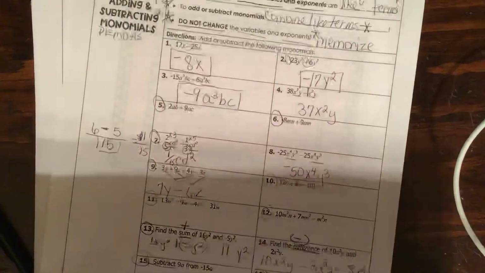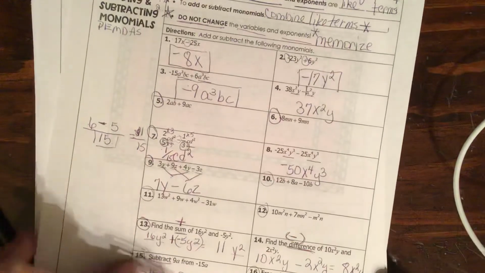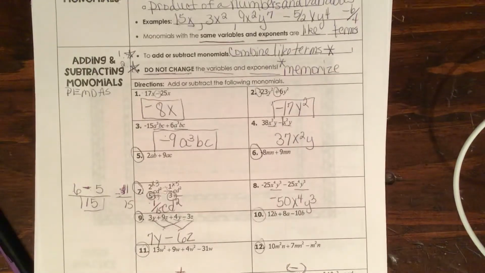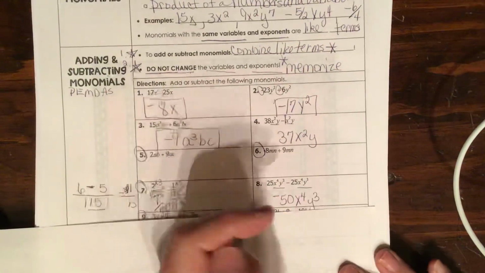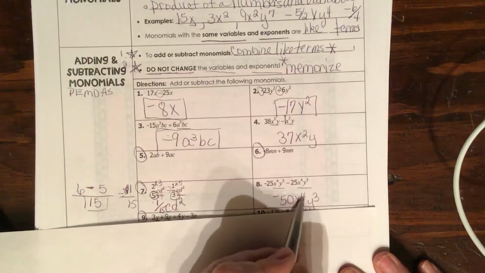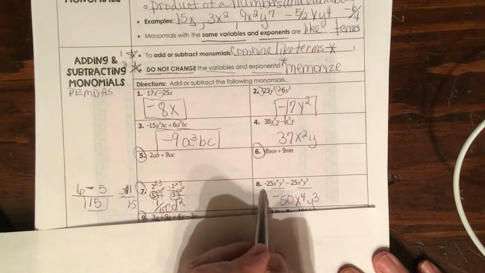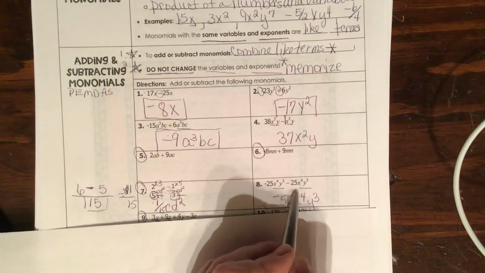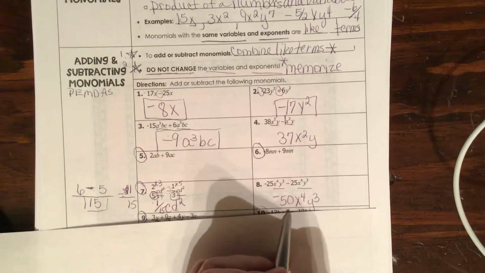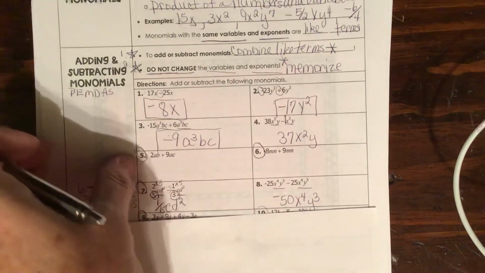Number 8, we see that number 8 is just like terms, x to the 4th, y to the 3rd. Negative 25 plus negative 25 is negative 50. So that is your final answer.